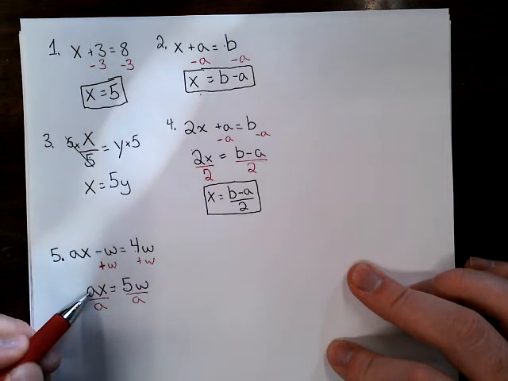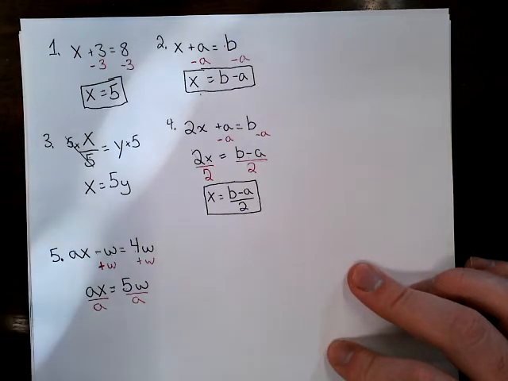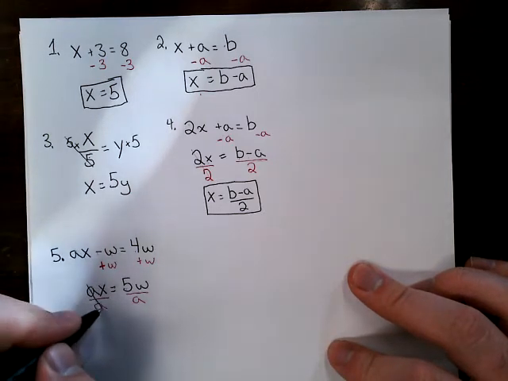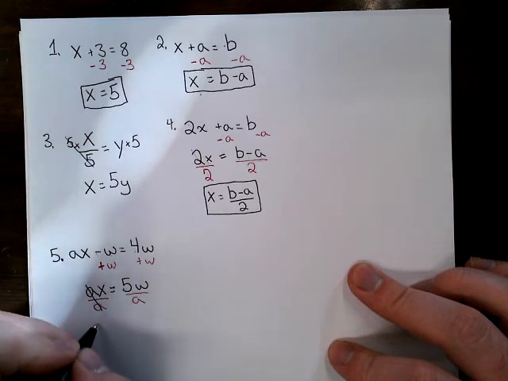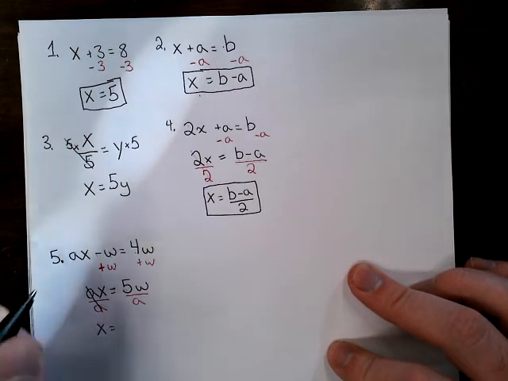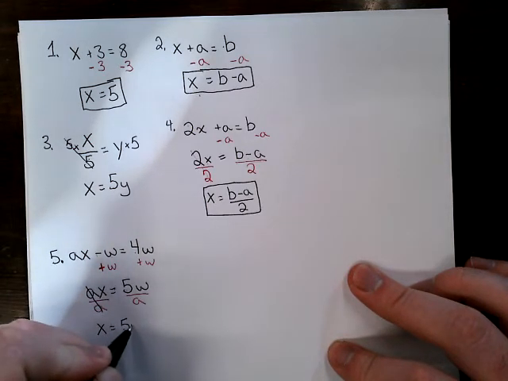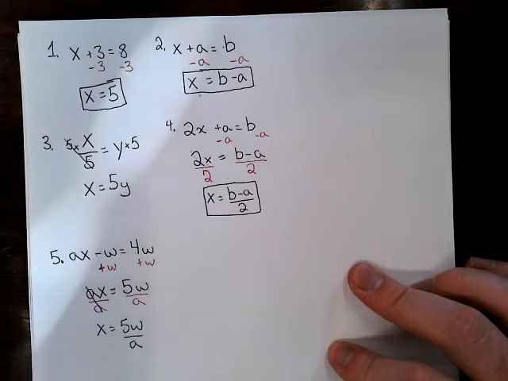On this side, we have a times x divided by a, but an a divided by an a, or 5 divided by 5, is just going to cancel those out and give us 1, or x is our answer there. And this side we're just going to keep as a fraction. 5 times w divided by a.